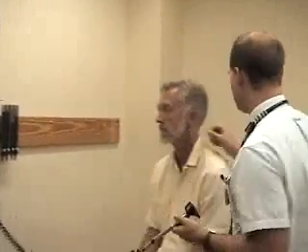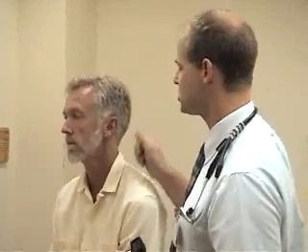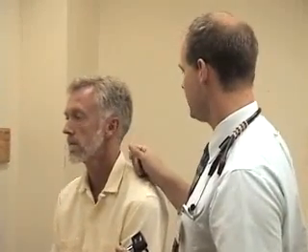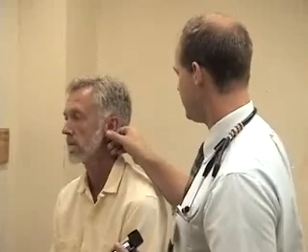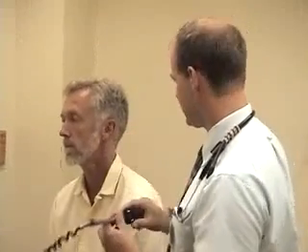I'm going to move over this way and take this opportunity to inspect the ear, the skin, the structure of the cartilage. I'm going to take a look in the ear next.